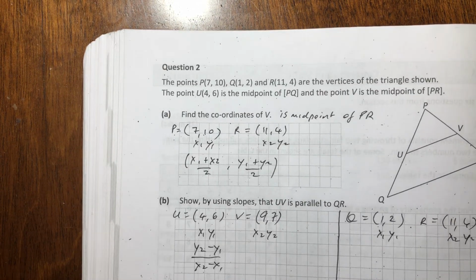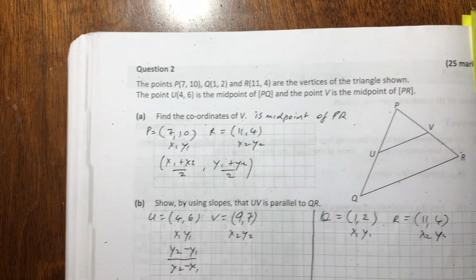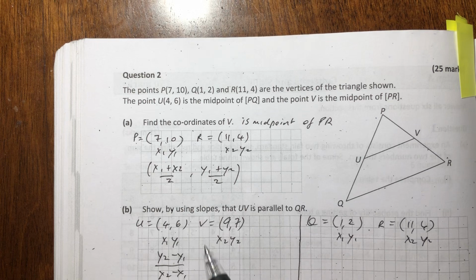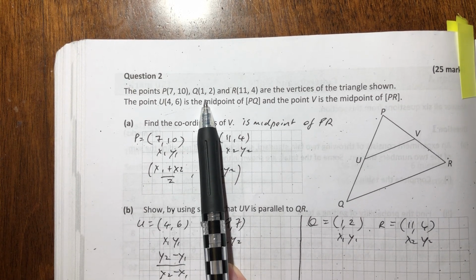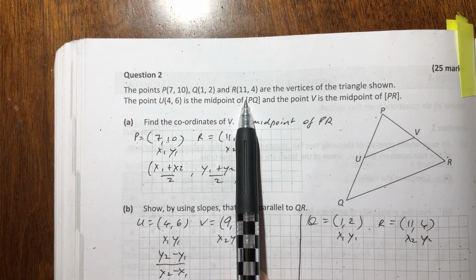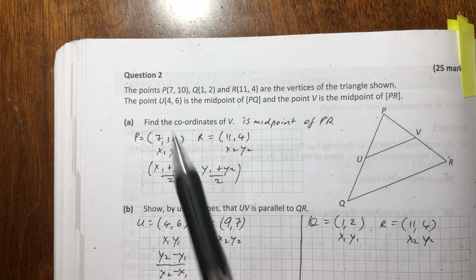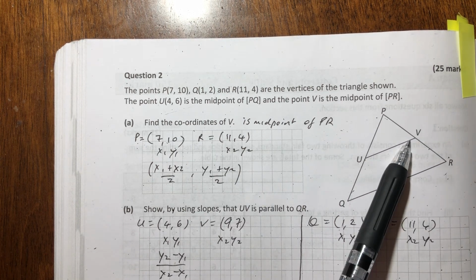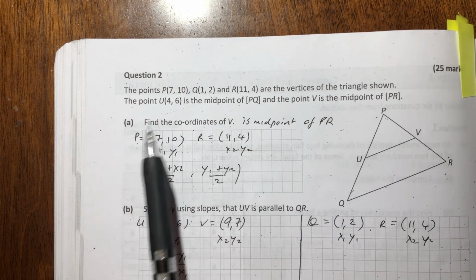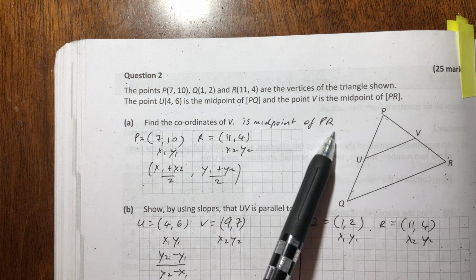And we're looking at 2019. So here's 2019, question 2. The point P is 7, 10. The point Q is 1, 2. The point R is 11, 4. These are the 3 vertices of the triangle, PQR. The point U, which is 4, 6, is the midpoint of PQ. And V is the midpoint of PR. First question, find the coordinates of V. And V is the midpoint of PR.